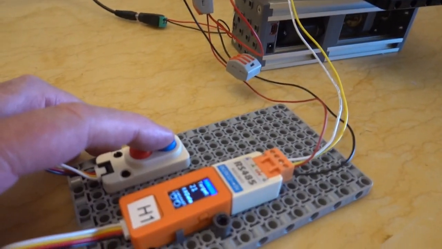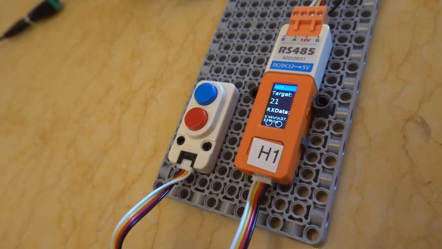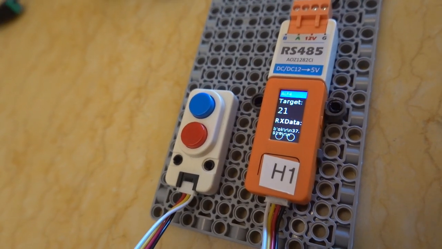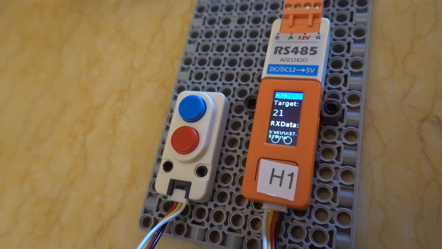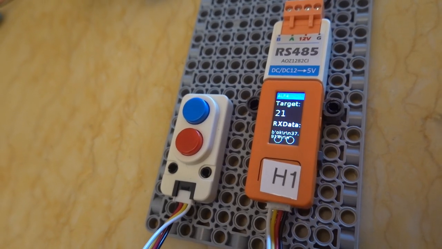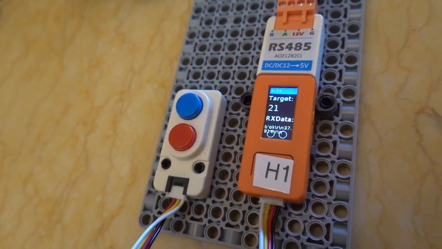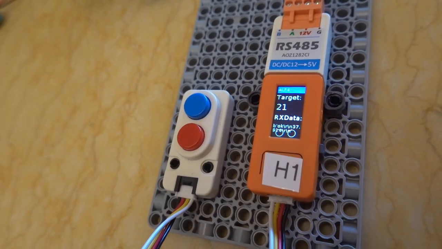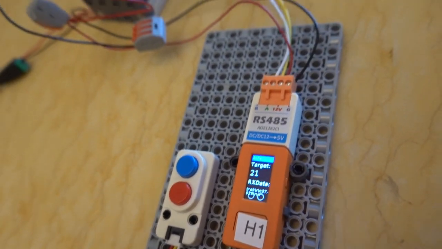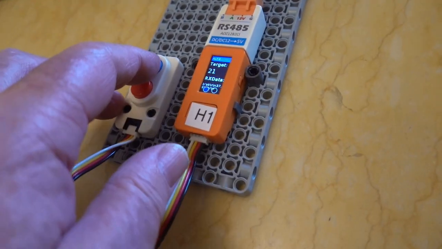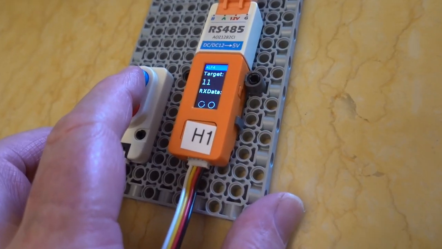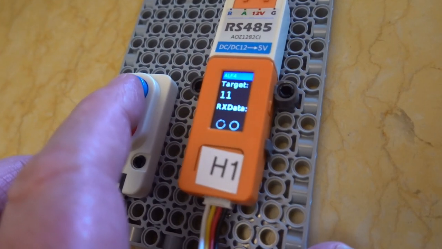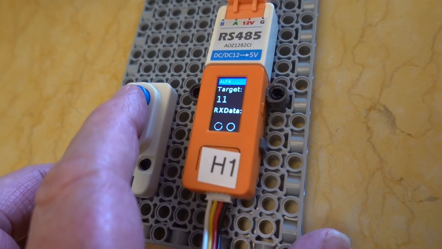And it's telling me on the computer the target. So at the moment we're about 21 centimetres from the midline position. Okay, so we might give that another go. So our new target is going to move 10 centimetres.